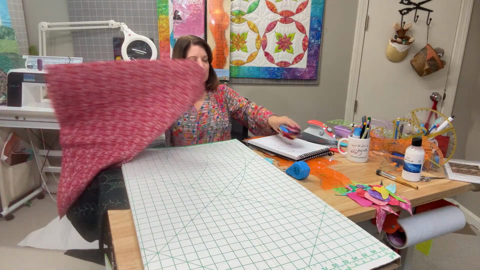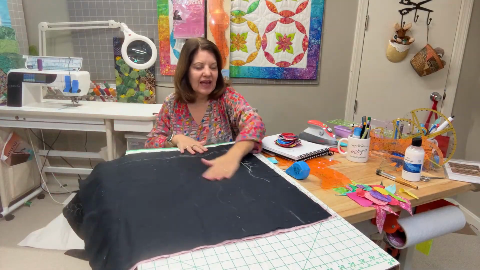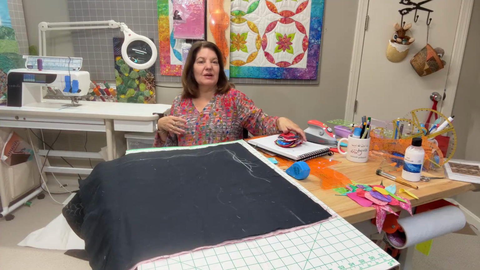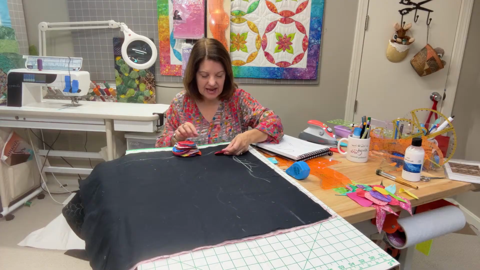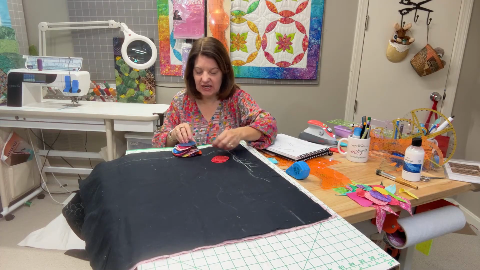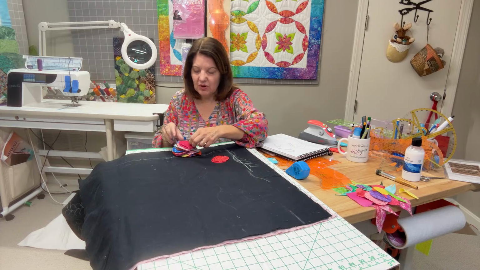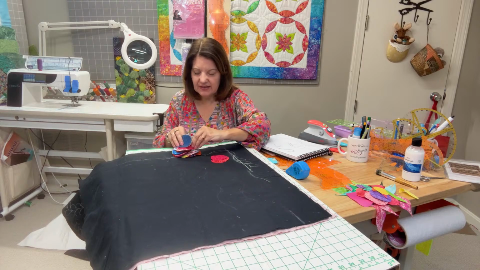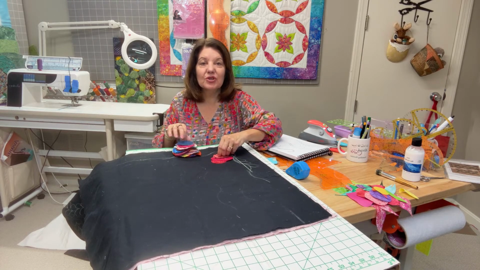Let's go back to marking our grid with that chalk line. As I was rummaging through my fabrics today, I found these pre-cut shapes. So I would love to play with all of my red pre-cut shapes. I do a lot of demonstrating.